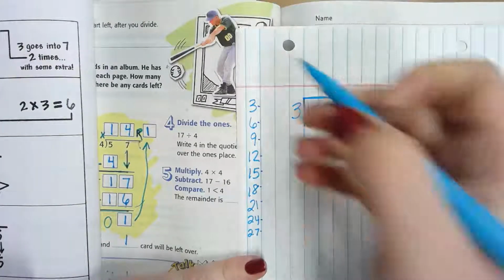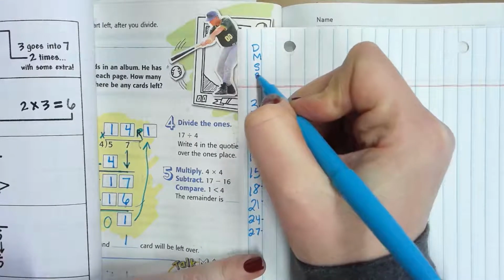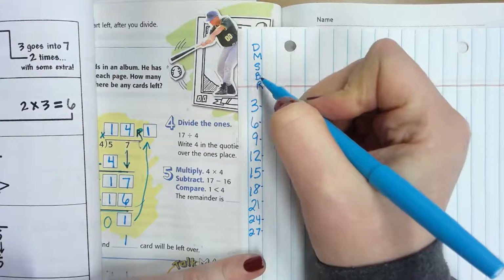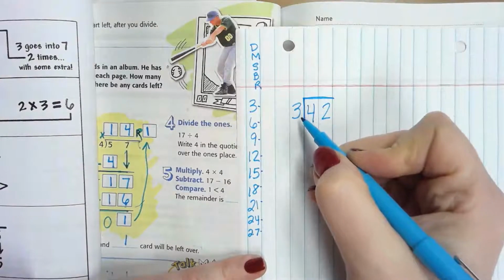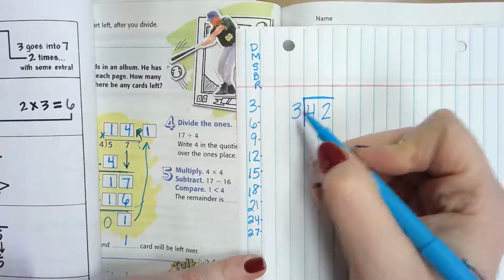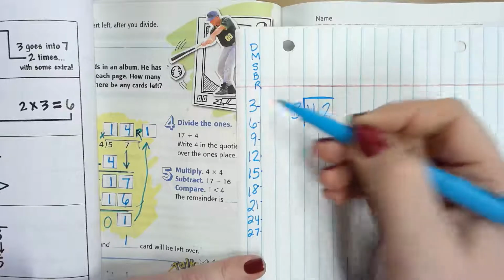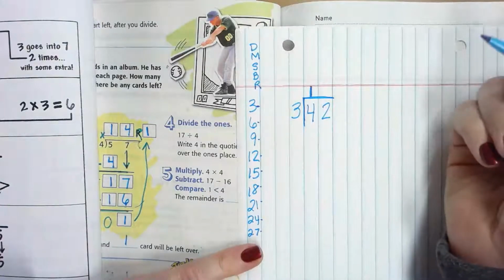Dad divides. Remember, Dad, Mom, sister, brother, Rover. Divide, multiply, subtract, bring down, repeat. Okay? Dad divides 4 divided by 3. Well, how many 3's fit into that 4? I can go 1, but not 2. So Dad says 3 times 1 is as far as I can get. Dad puts the 1 up in the answer.